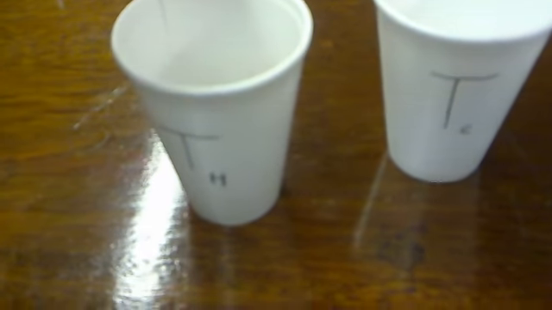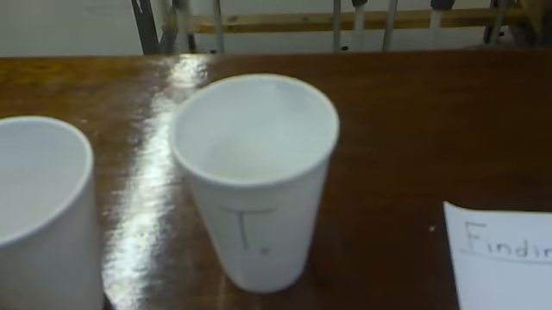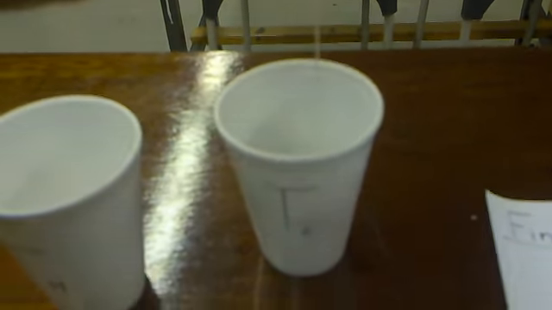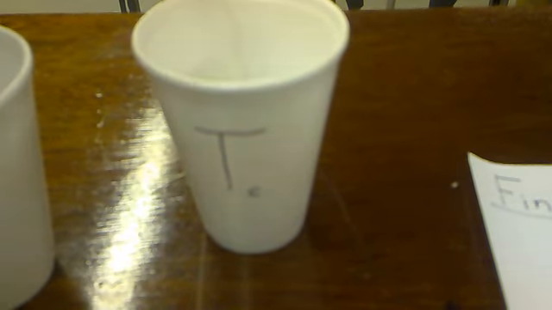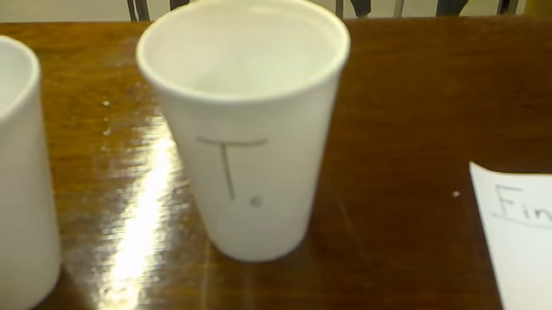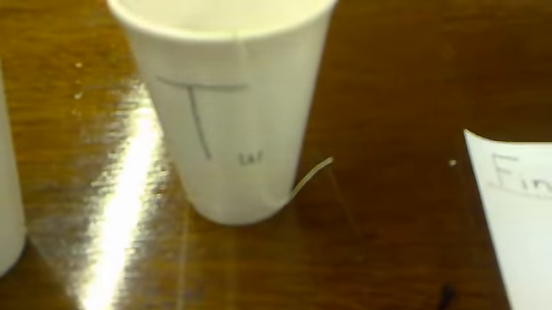So we're going to take our hot sample at TH and introduce it into a known mass of cold water at TC, for T cold. And eventually heat will flow from the hot sample to the cold water, and both will end up at TW, T warm.